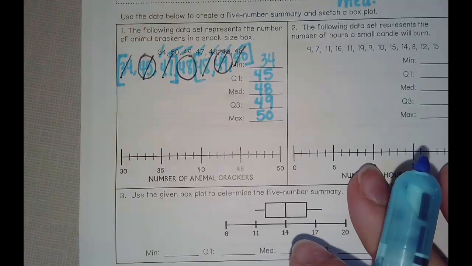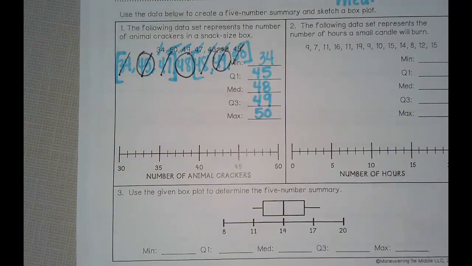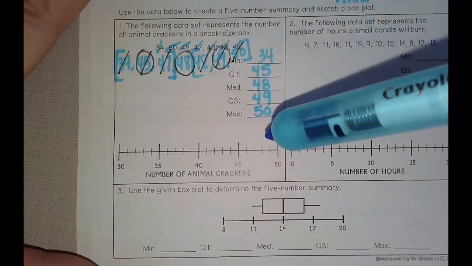Yeah, so this is like the one that we did the other day. We looked at interquartile range the other day when we did range, interquartile range, and variability just by looking at a set of data points. So that's why we do that first before box plots.